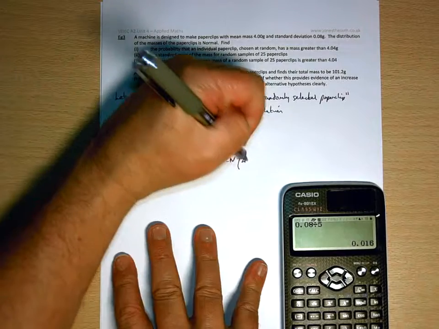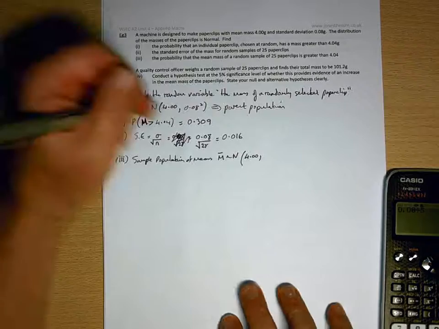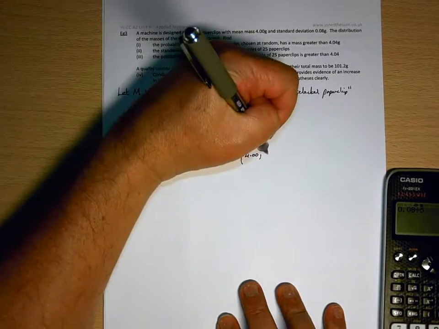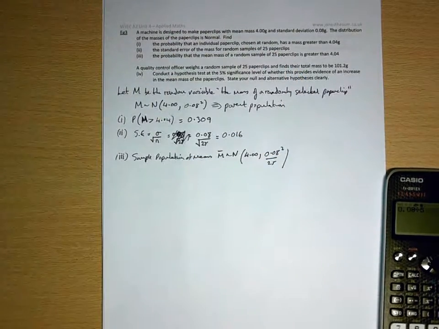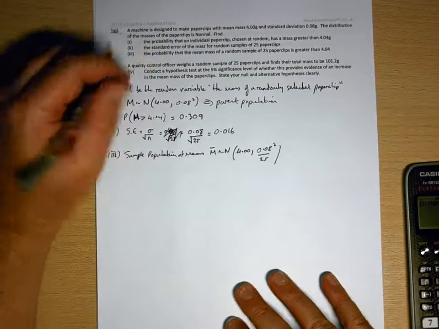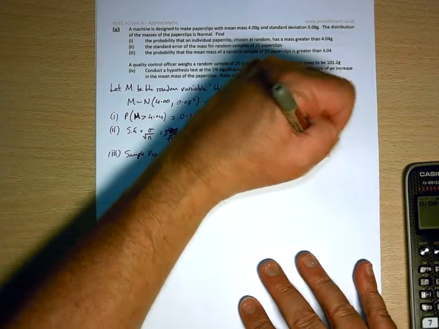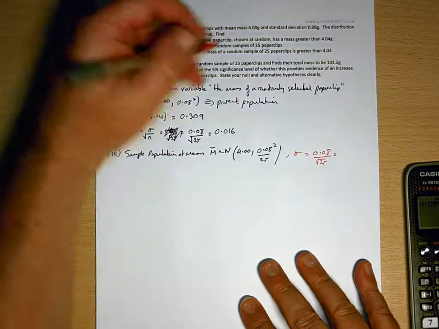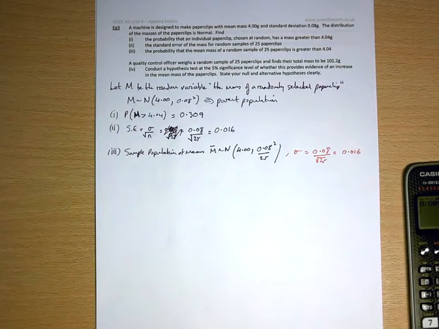It's going to have the same mean, and its standard deviation is going to be 0.016. If I just keep writing it as I have been in the previous examples, it'll keep that consistent, so that's the variance, which means the standard deviation is 0.08 over the square root of 25, which we know is 0.016.